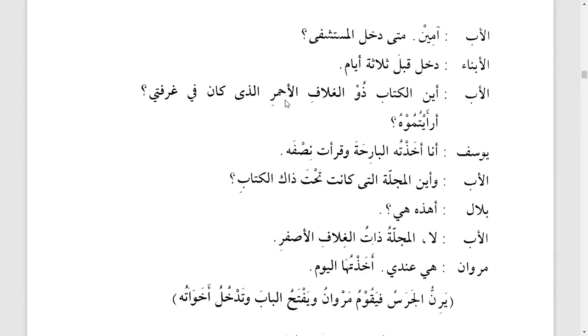All right, but what is the meaning of dhu? It basically means the possessor, but here it is sometimes not necessary to translate it that way. It will be translated as the book with a red cover, or the book that has red color. And what is ghilaf? Cover.